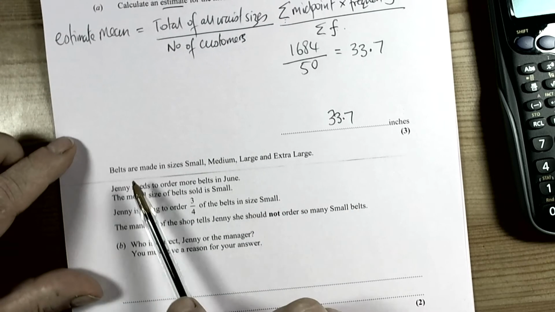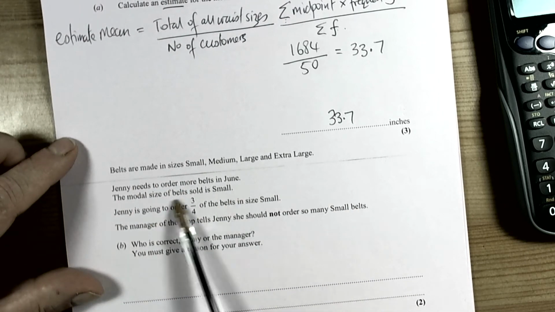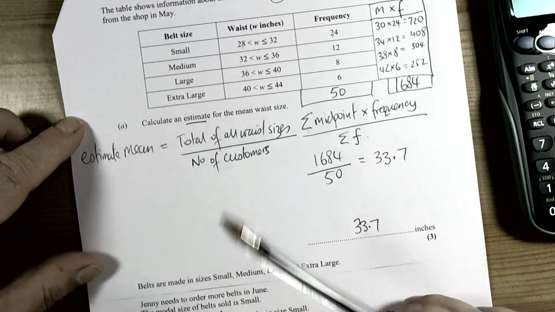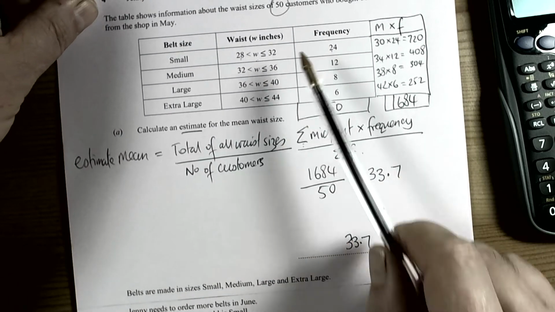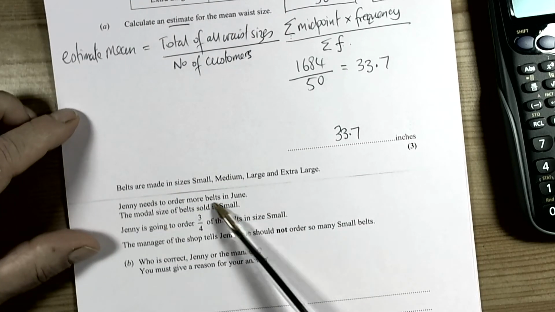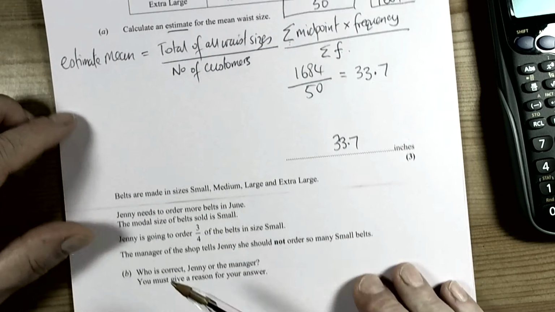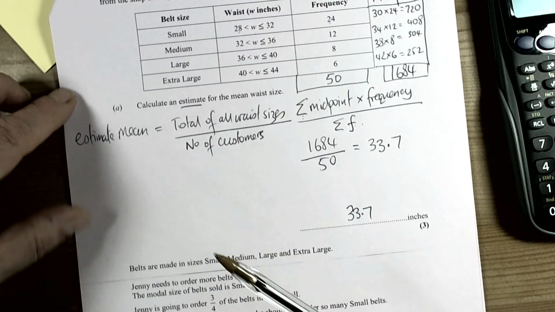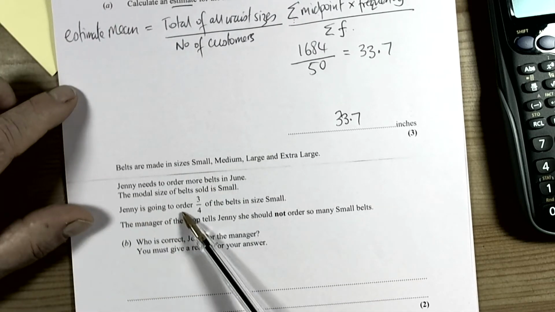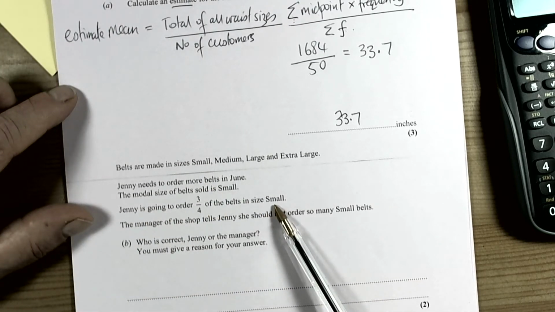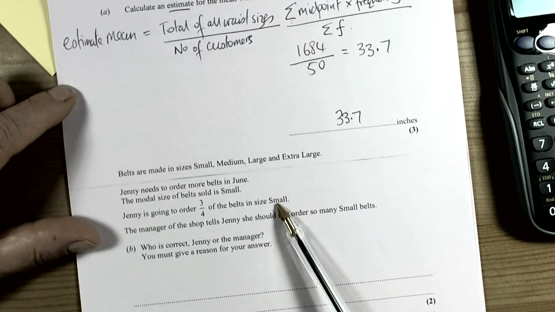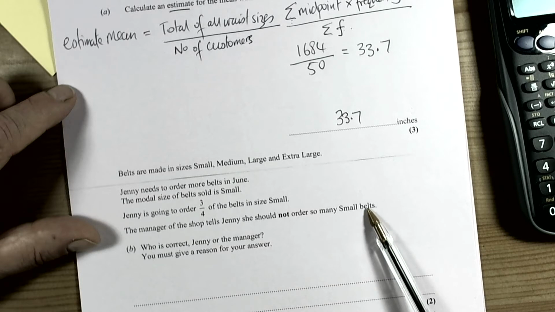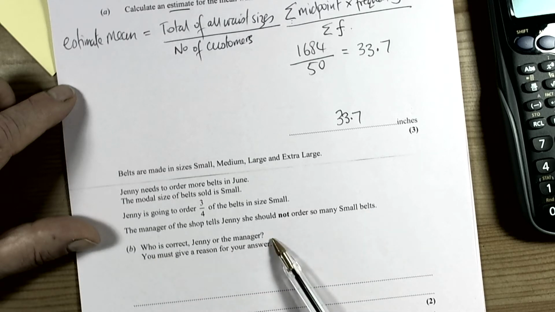The question goes on then and says belts are made in sizes, and Jenny needs to order in June. Well, the table was about the number of belts in May. So we're going to use this data as an estimate of what to order. And she says the modal size of the belts is small, which is true. The modal size was small because it was the one that sold the most. So Jenny's going to order 3/4 of the belts in size small. So she's going to order a lot of belts in size small, and the manager of the shop tells Jenny she should not order so many small belts. Who is correct, Jenny or the manager?